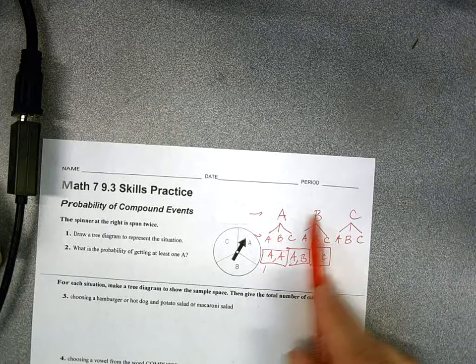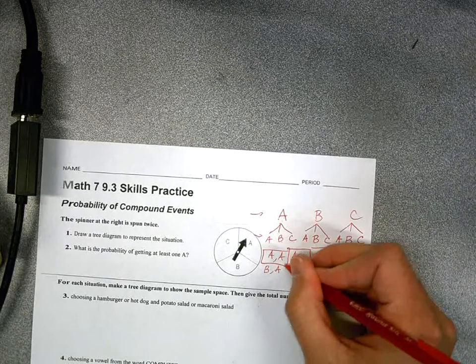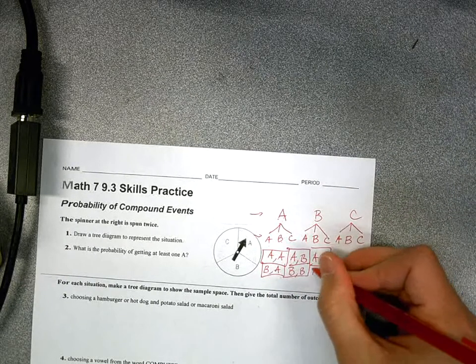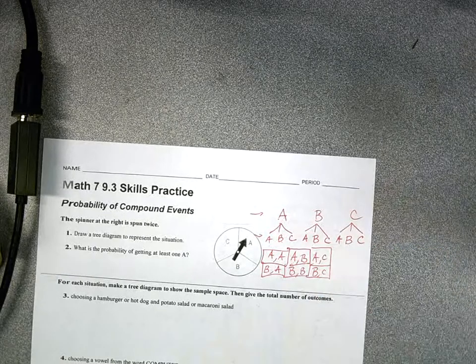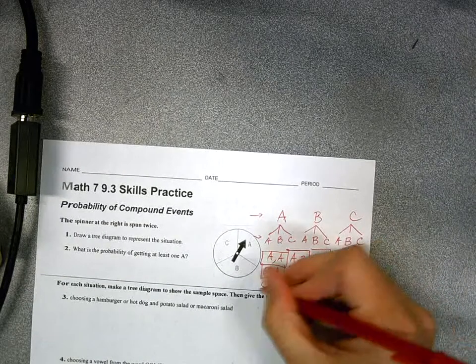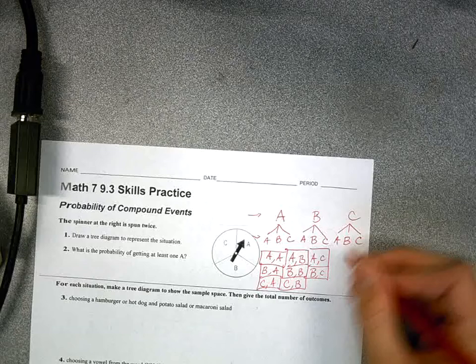The A is going to change with a B here. So B and an A, B and then a B, and then a C. Or, of course, the last one I can spin a C first, and then an A, C and then a B, or a C and then a C.